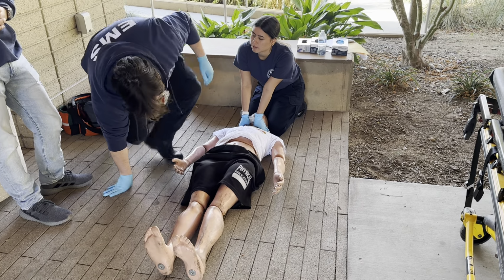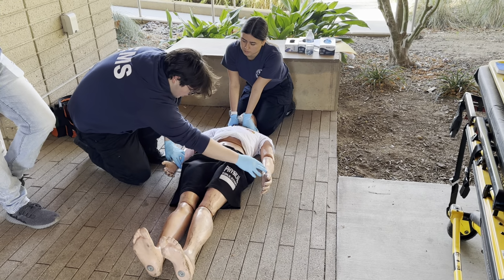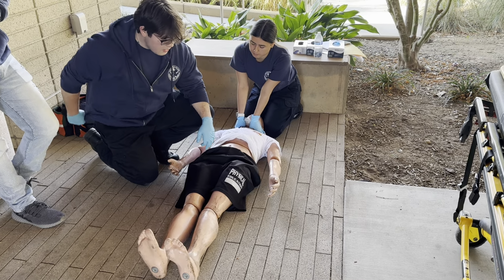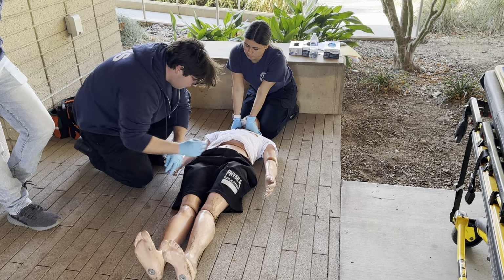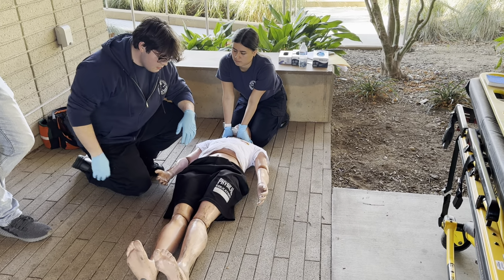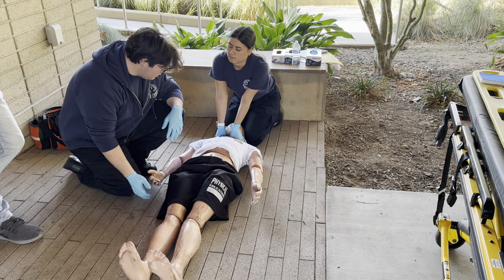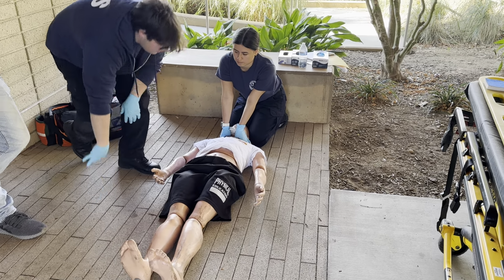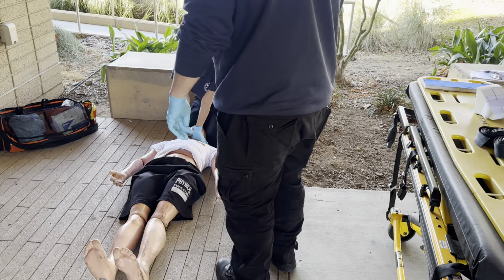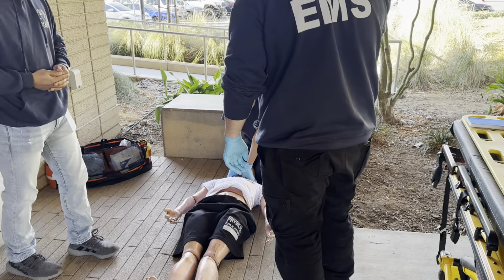Now I'm going to check bilaterally. Okay, pulse is present. Capillary refill, immediate on the right side. Immediate on the left. What finger is this? The index. Can you wiggle your fingers? He wiggles them. Okay, cool.